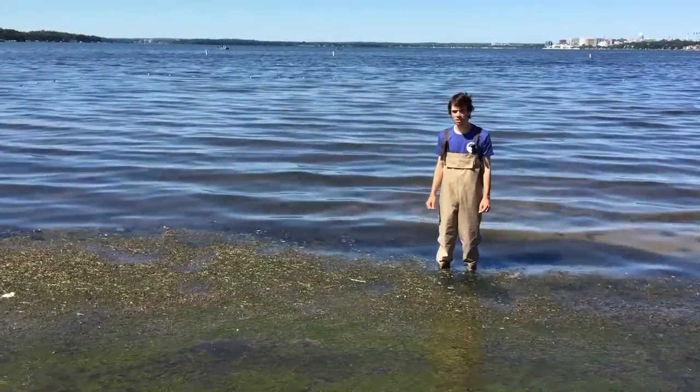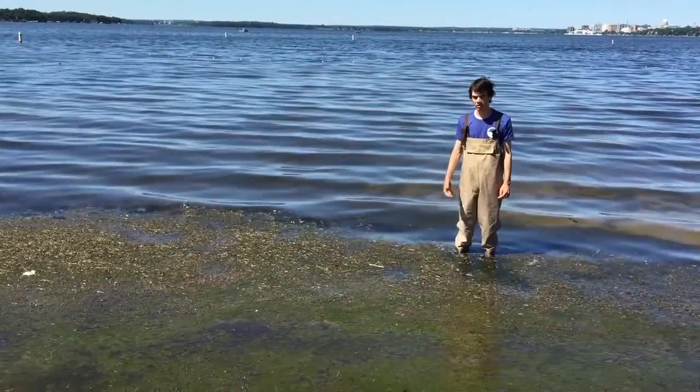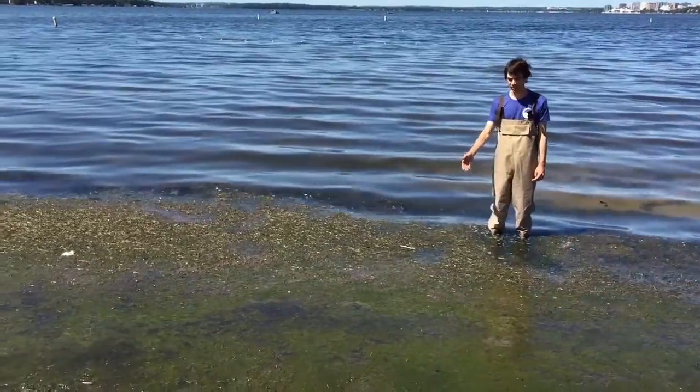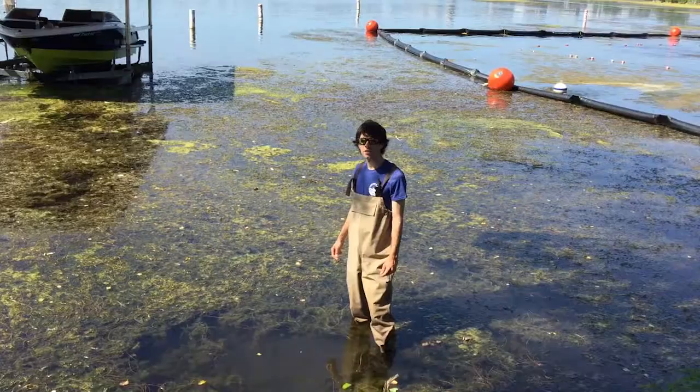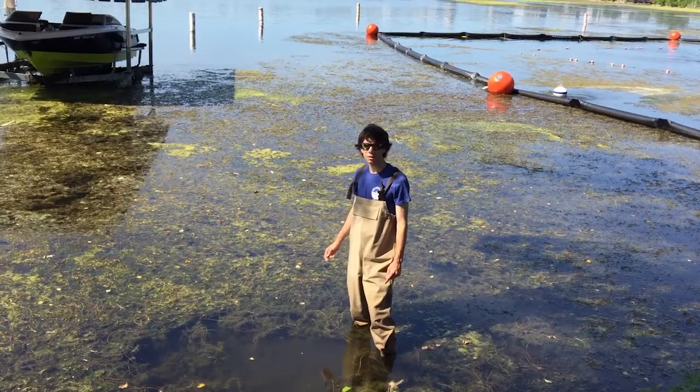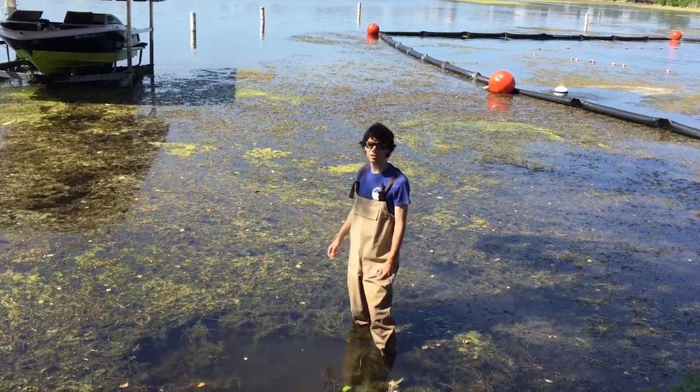This would be considered a 1, no floating plants. Well, this site's a 2 for floating plant debris. There's some algae mixed in as well, but you can see a lot of the leaves and stems from the floating plants. This is a 3 for floating plant debris, with plants covering more than 75% of the site.